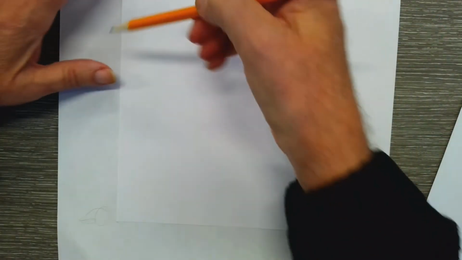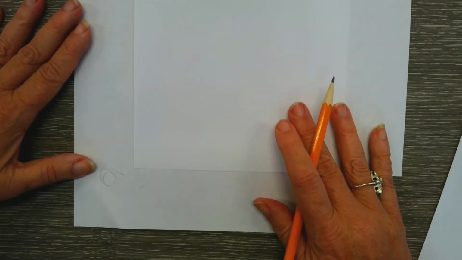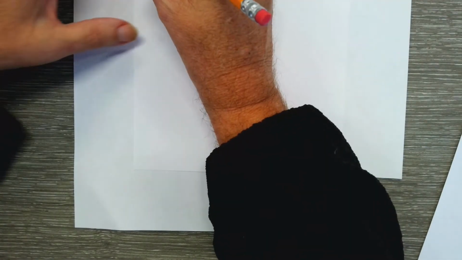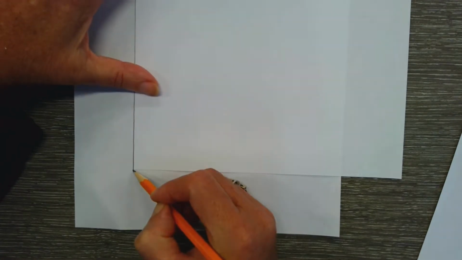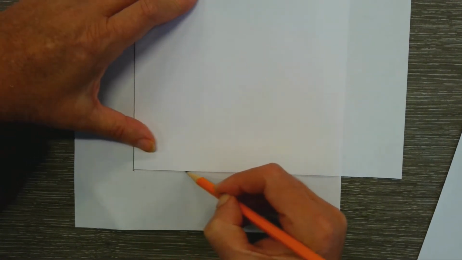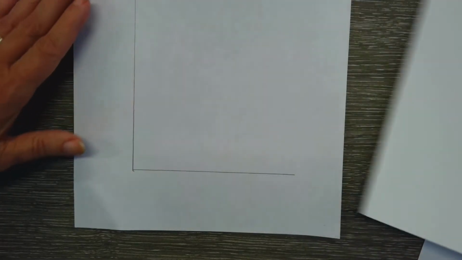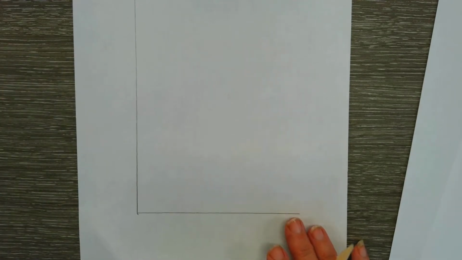Now on your paper, you want to start with a corner, a right-angled corner. So you see how I laid one paper over top of this paper? And I'm going to draw a big L down and across. Okay, got my big L here. Okay, let me go back.